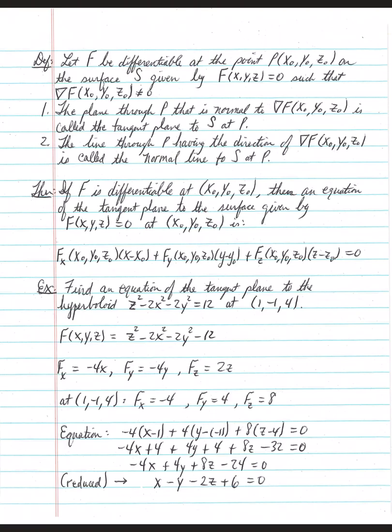Let F be a differentiable function at the point P on the surface S given by F(x, y, z) = 0, such that the gradient of that function at a point is not 0. If you have that, the plane through P that is normal to that gradient is called the tangent plane to your surface at your point given. Also, the line through P having the direction of your gradient is called the normal line to the surface at point P.